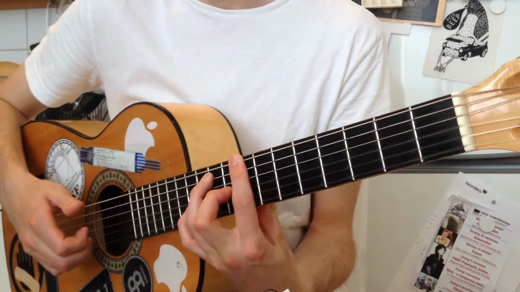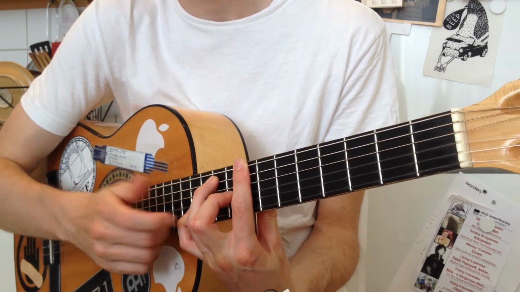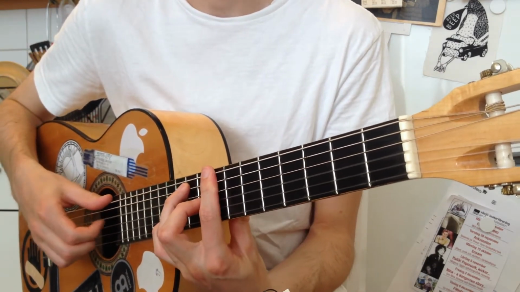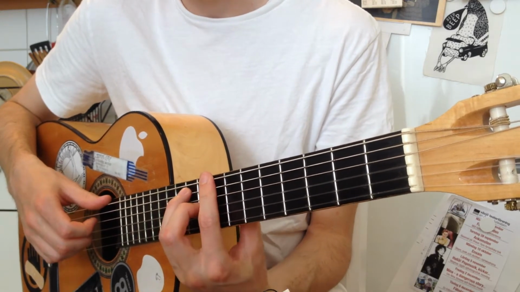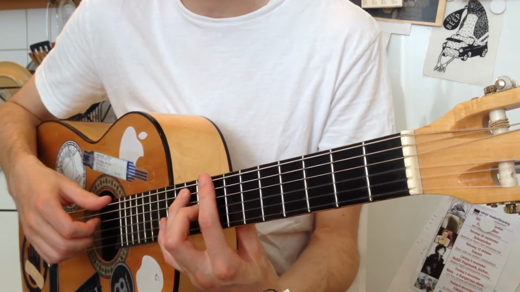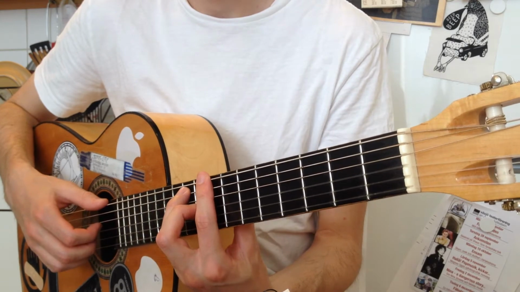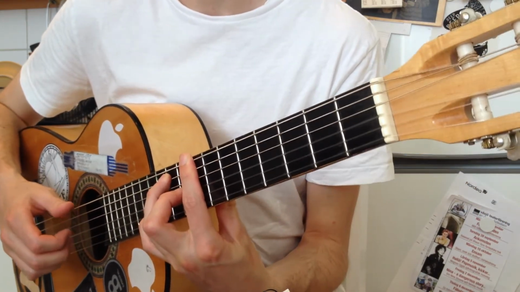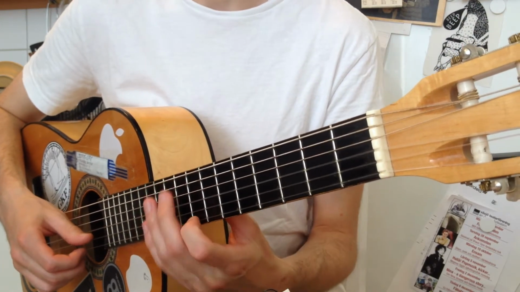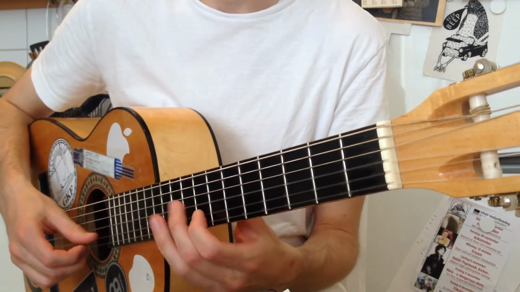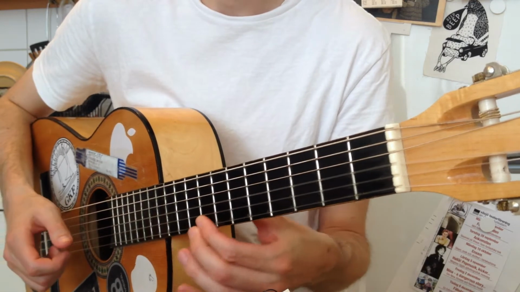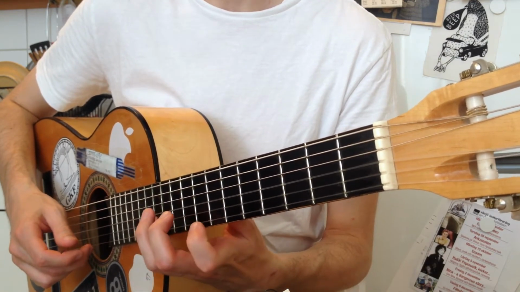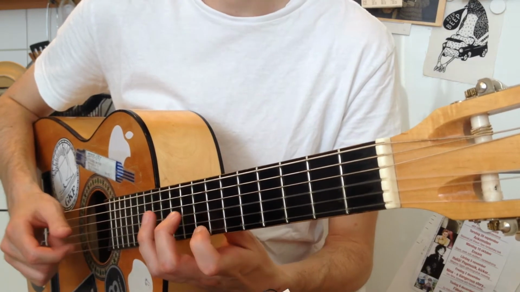Then you take your pinky and stretch it all the way up to the 12th fret. And try not to hit that note when you move your pinky. So the melody is G, C, B, and then back up to the C.